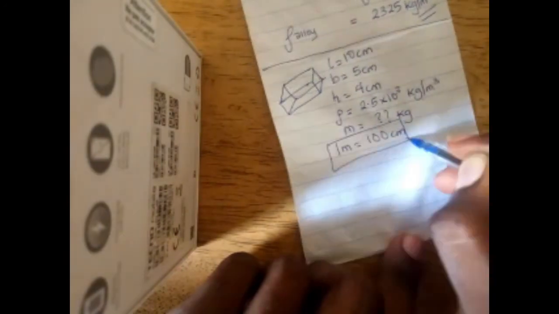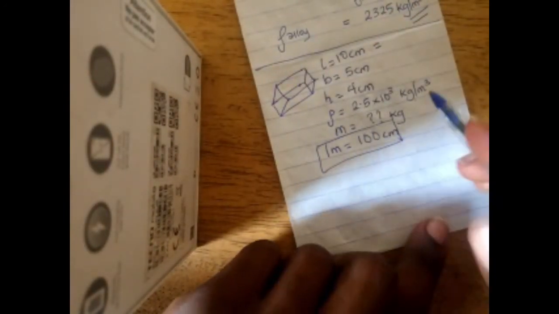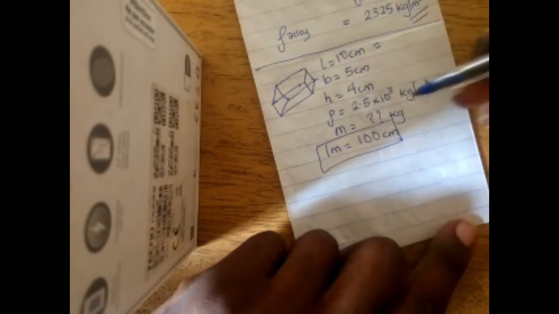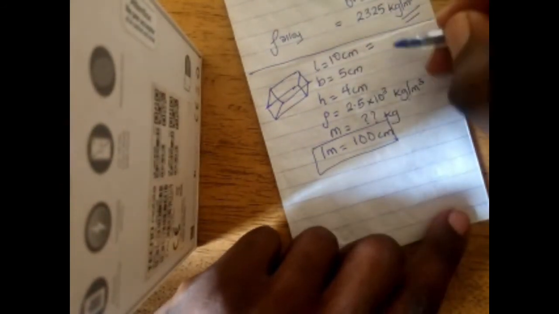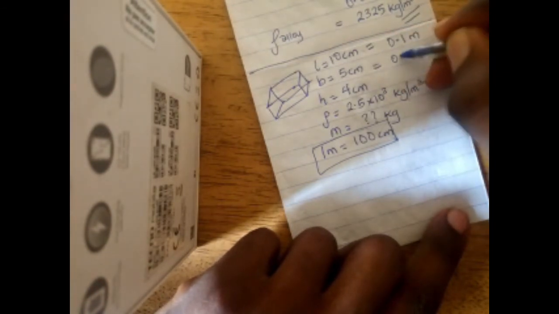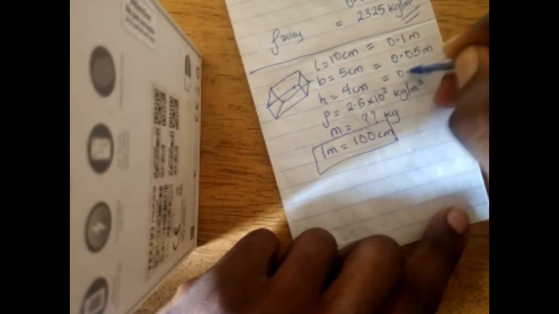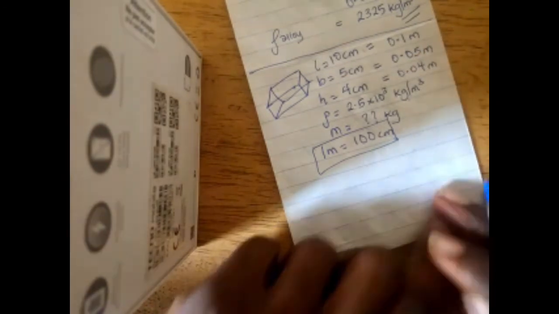So using this, 10 centimeter becomes 10 divided by 100, which is 0.1 meter. This becomes 0.05 meter. This becomes 0.04 meter.